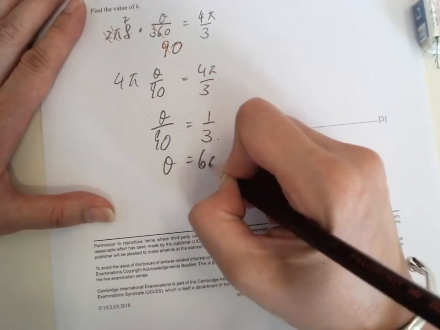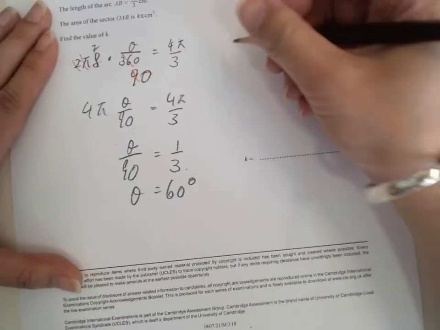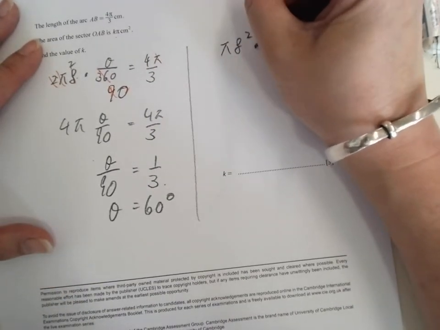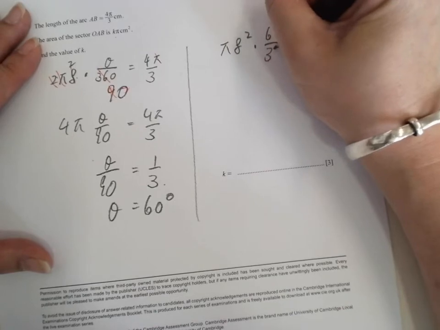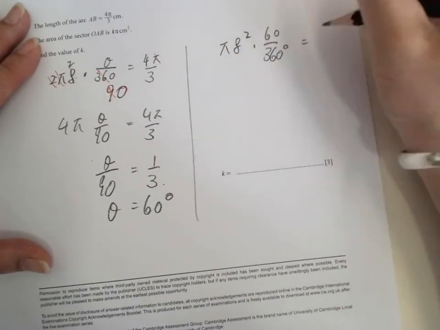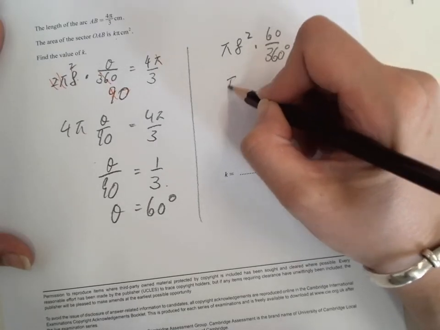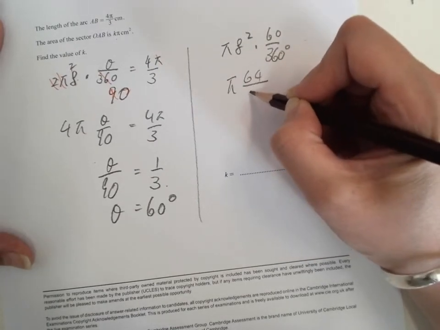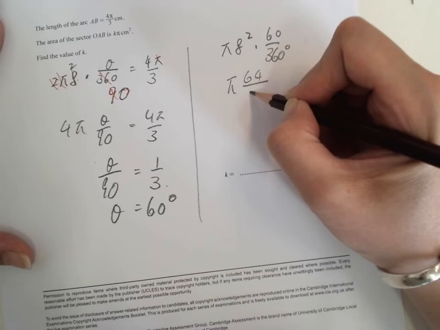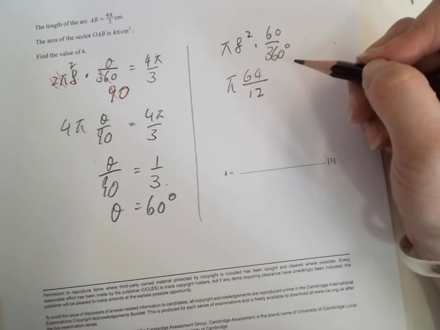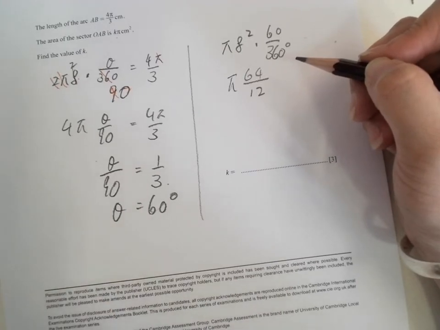Theta equals 60 degrees. And then I need to find the area. So pi r squared times 60 over 360 equals pi 64 over 6. And that's how we got the answer.